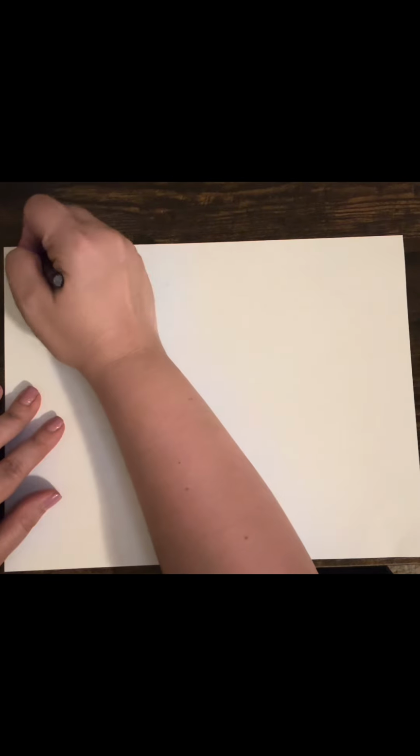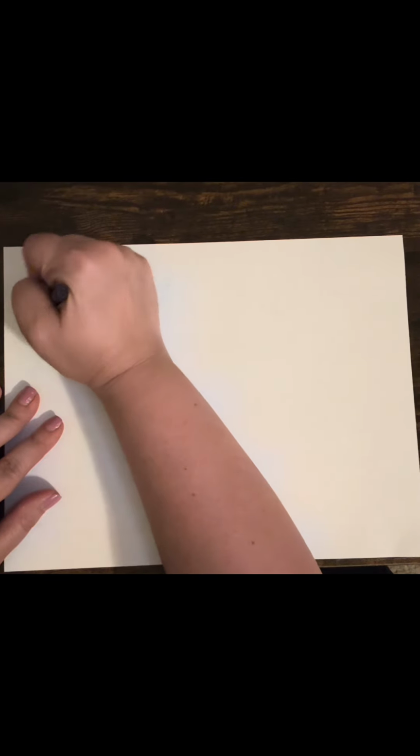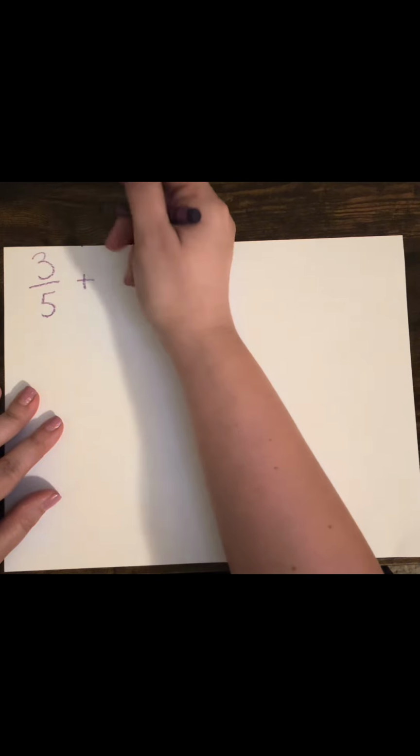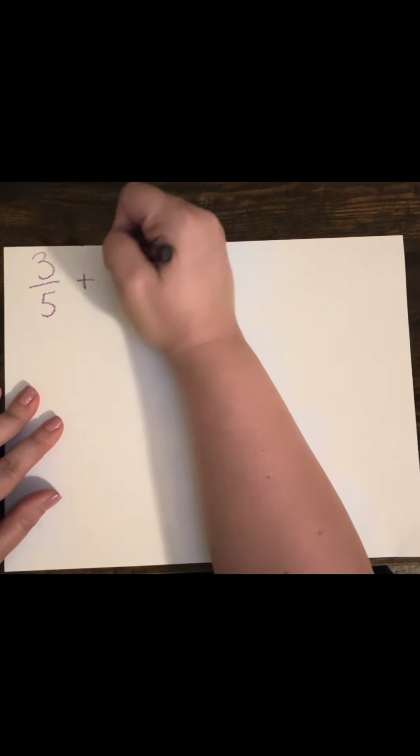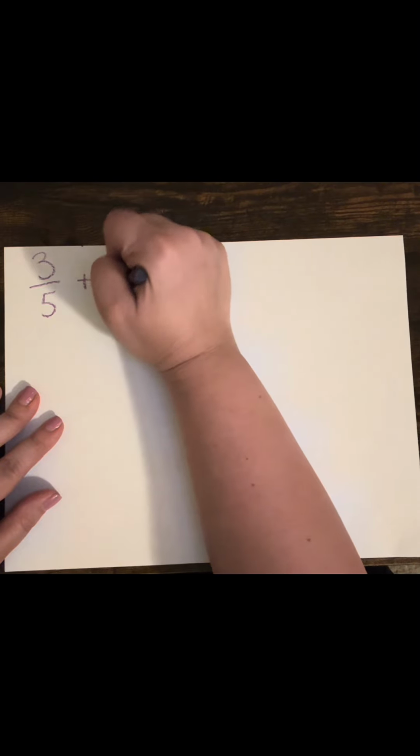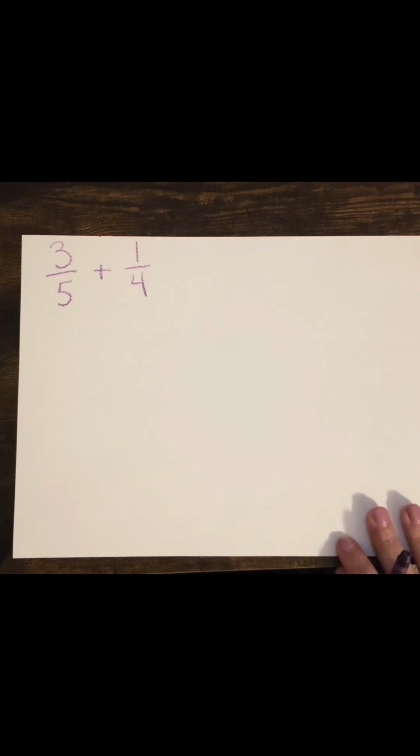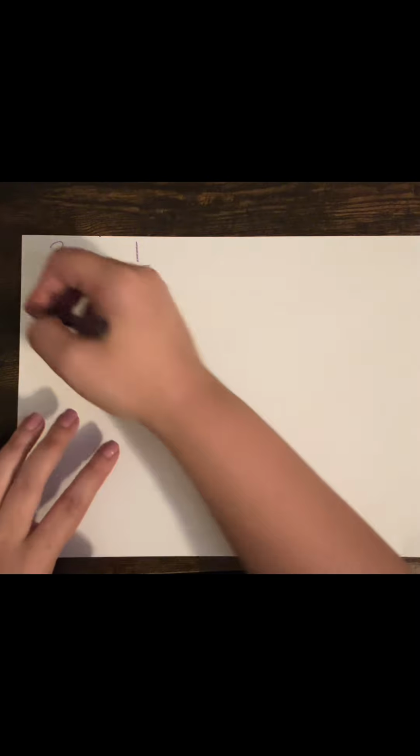Hi everyone, so we're going to be adding fractions with different denominators once again, video 2. In this video, we're going to add fractions with different denominators, just like we did yesterday. But with this problem, we are going to have to reduce our fraction in the end. So let's see how we do it.